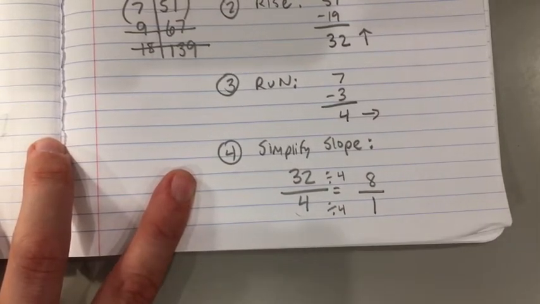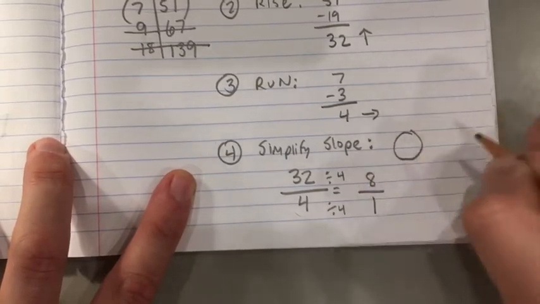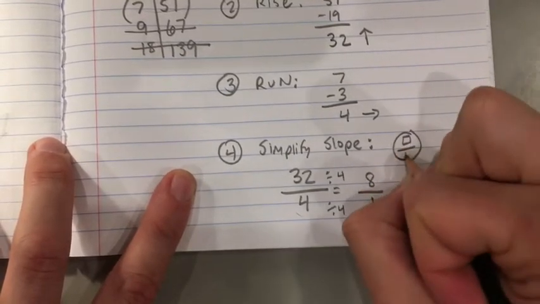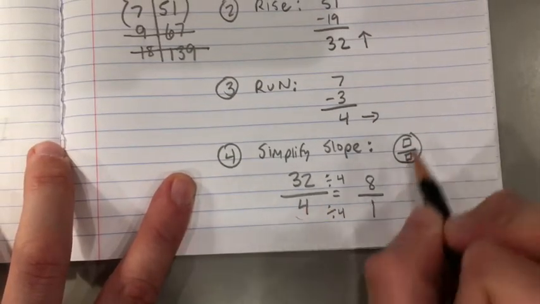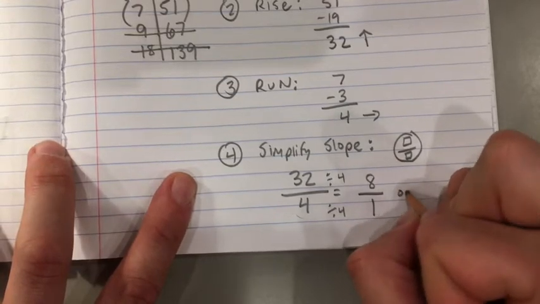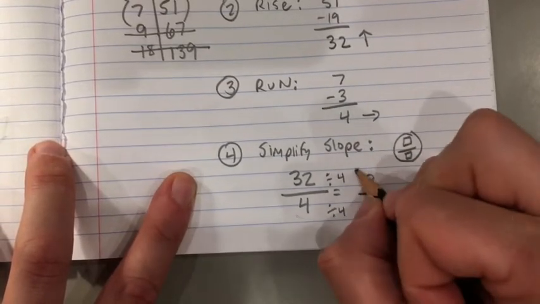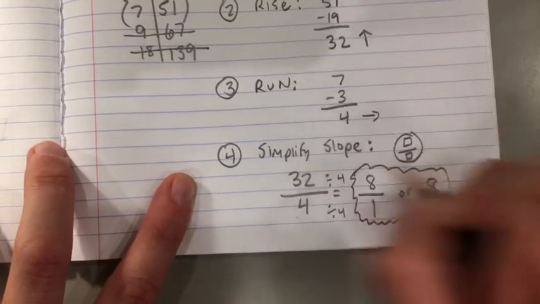to 8 and 1. So the thing you're going to look for, though, I would typically use Desmos for this. That's our calculator this year. Look for that button. If you do 32 divided by 4 and hit this, it's going to give you this. It might also populate just a whole number. So our slope is 8 over 1, or 8.